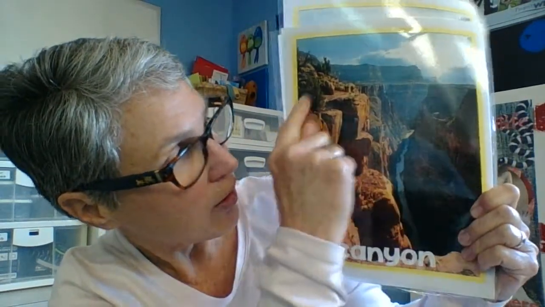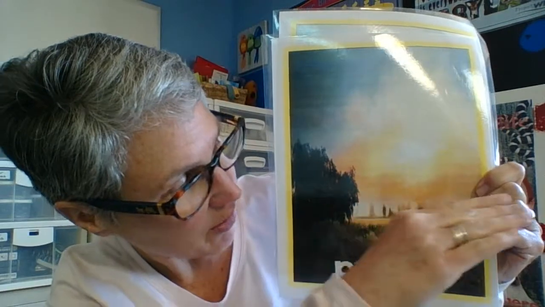Then we have a canyon where we have land that is lower than the land on either side of it. We have the plains, which is a flat area of land, and we just learned in this book that it can be very, very old. And we have the plateau, where we have flat areas of land that are high.